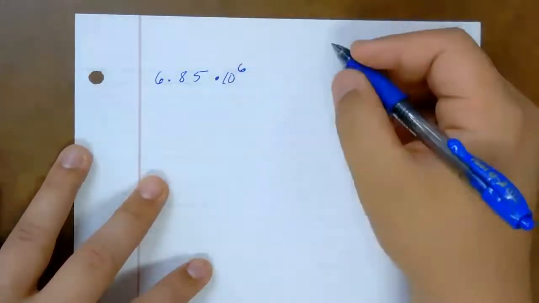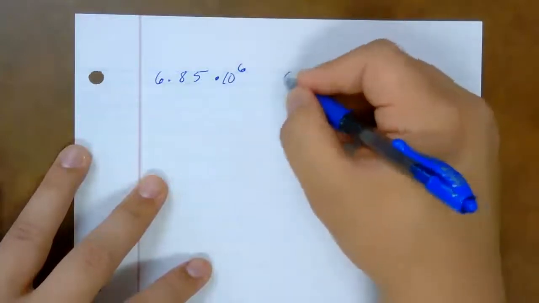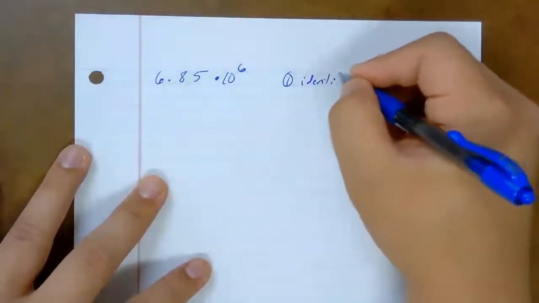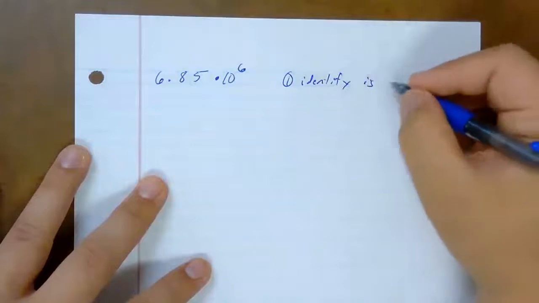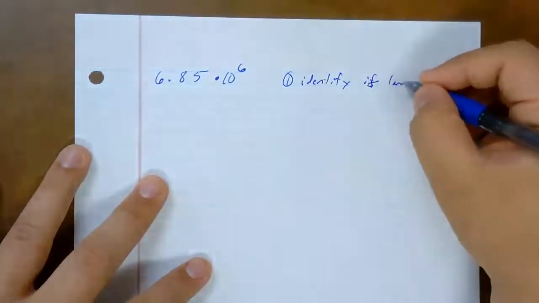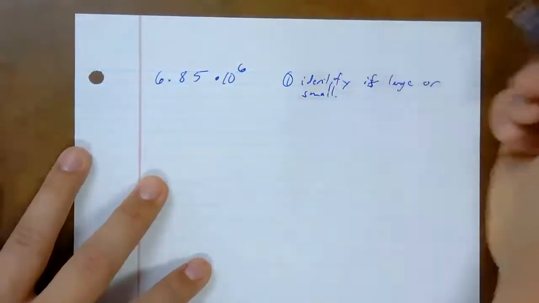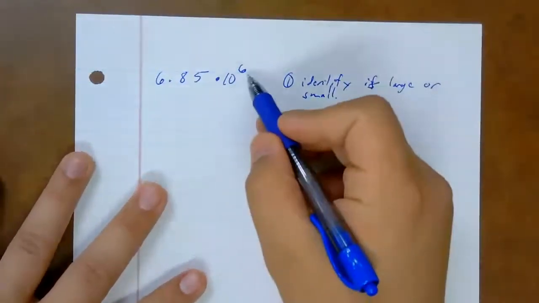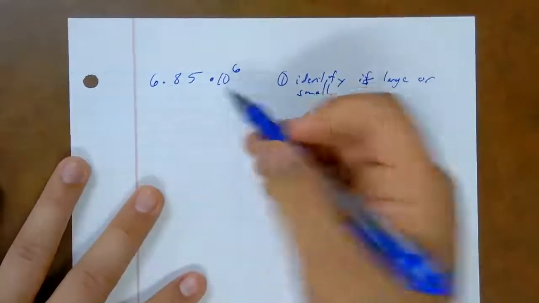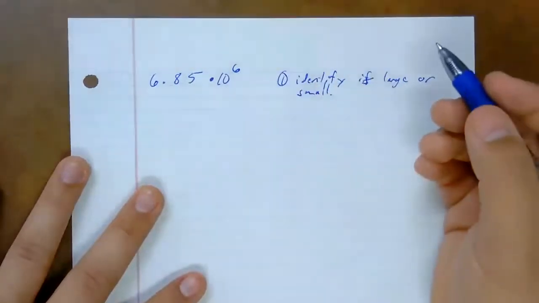Well, we know this is a large number. The first thing we want to do is identify if it's large or small. In this case, we know it's large because it has a positive exponent.